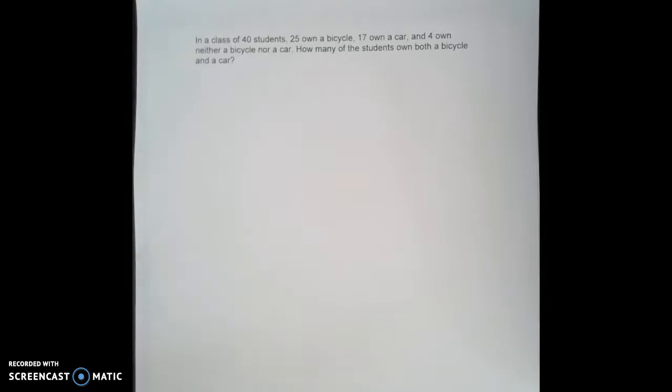So this one says, in a class of 40 students, 25 own a bicycle, 17 own a car, and 4 own neither a bicycle nor a car. And we need to figure out how many of the students own both a bicycle and a car.